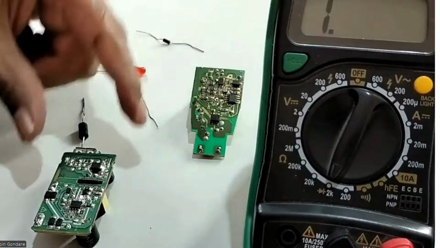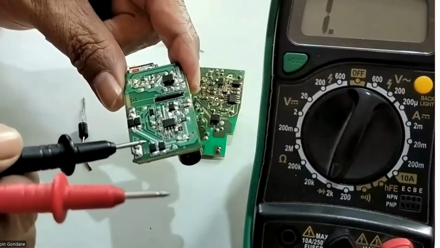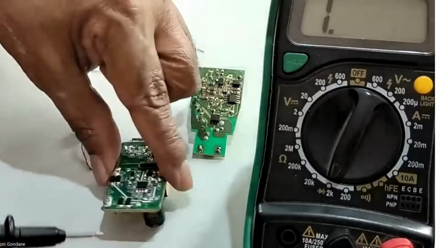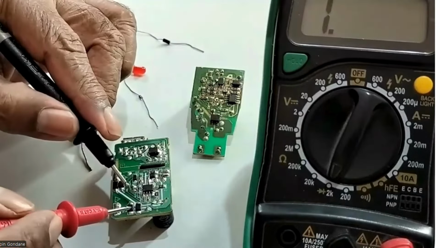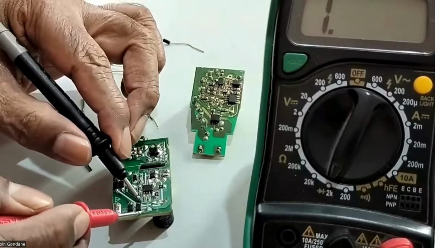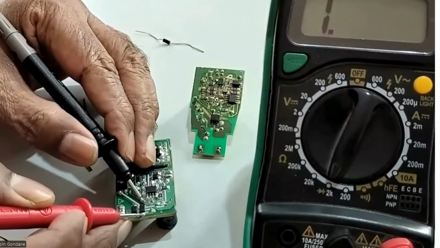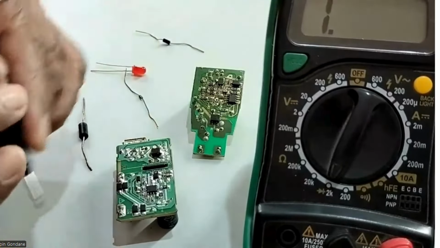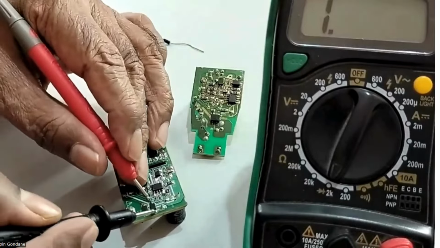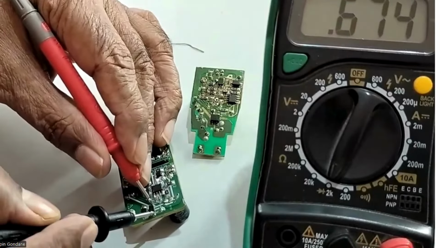Now, SMD diodes also you can check. These are the SMD diodes. How can you check the SMD diodes? I will check one SMD diode. This is on the PCB itself. I'll put the probes like this and check. No value. Okay, I will reverse it. Some value. Okay, the diode is working.